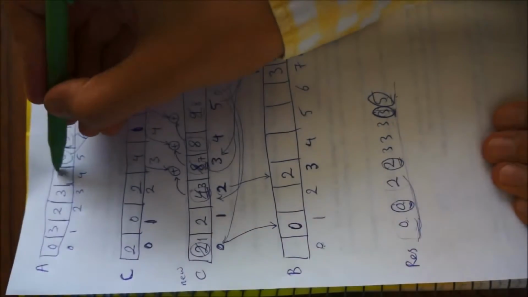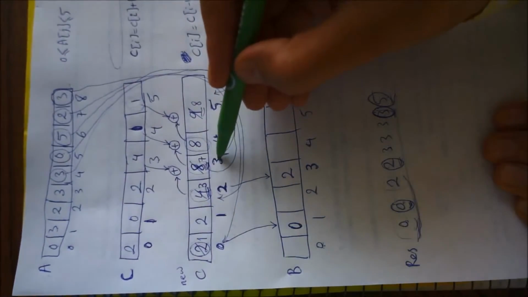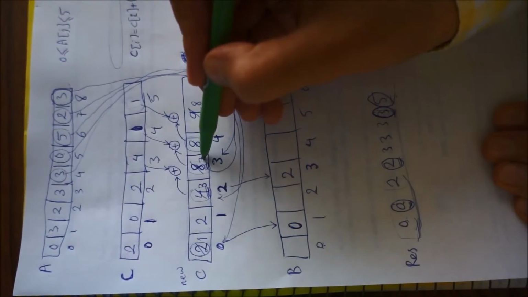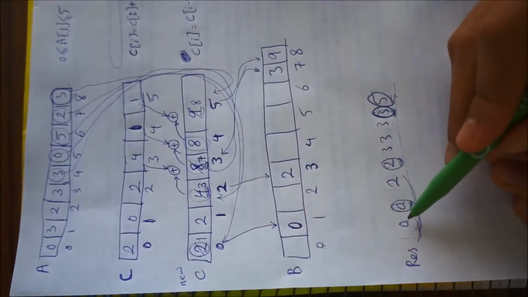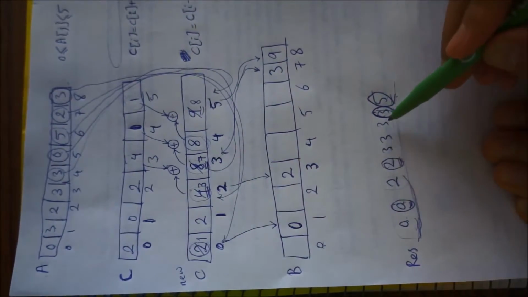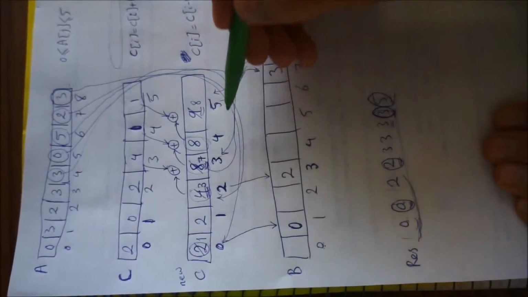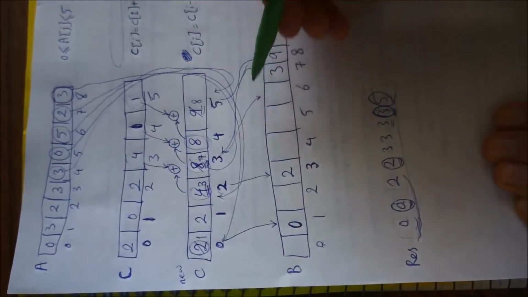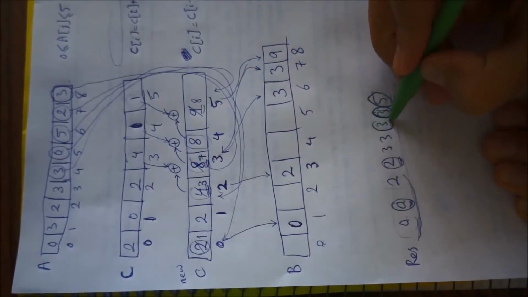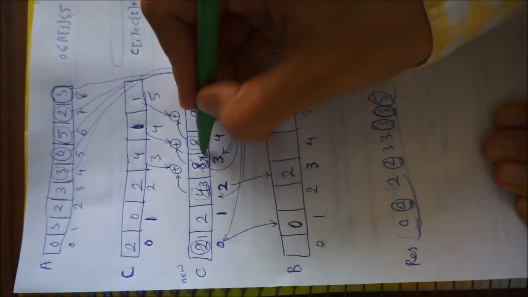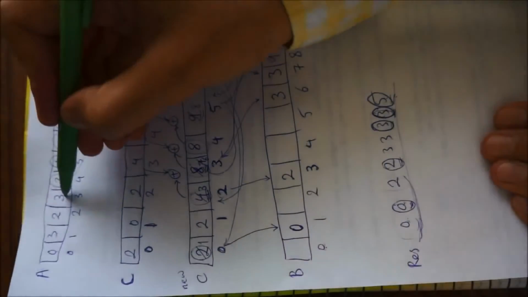Okay? Go to the next one, 3. Go to the position 3 here. It says we have 7 elements that are less than or equal to 3. Okay? 1, 2, 3, 4, 5, 6, 7. See, we're talking about this 3 now. So take that 3, put it on the 7th position, which is index 6. Okay? So we're done with this one. Don't forget to decrease it by 1, which is 6. Okay? Go to the next one.